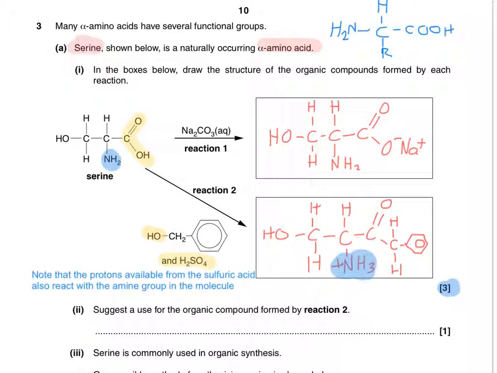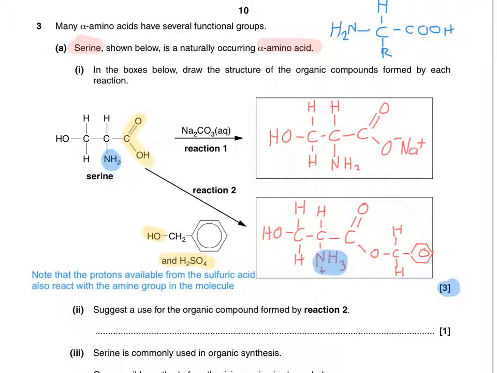So the next part is quite straightforward. All you have to do here is recognise that there's an ester. Now I've just realised I haven't quite drawn it correctly, so I'm just going to go and change it. I've just slightly corrected that, so now what we can look at is where it says suggested use for the organic compound formed. We're looking at the fact that we have an ester. So now we can put down that it's used for either flavourings or perfumes.